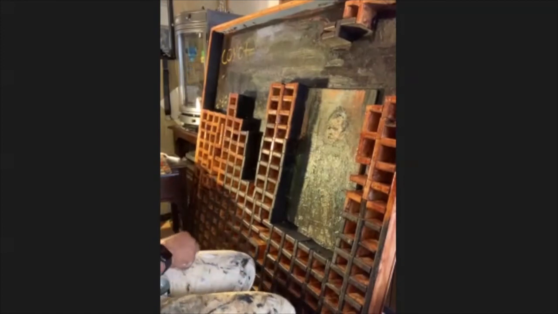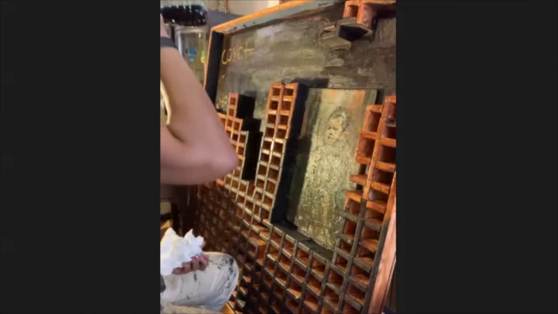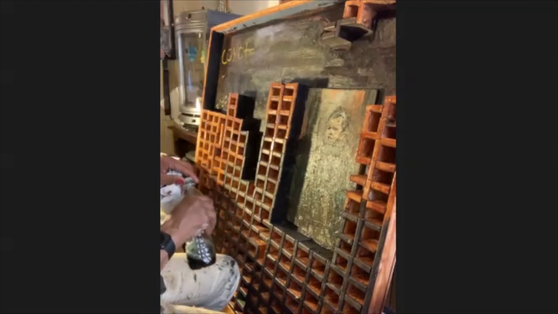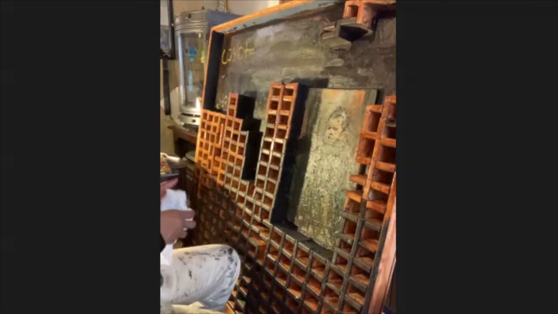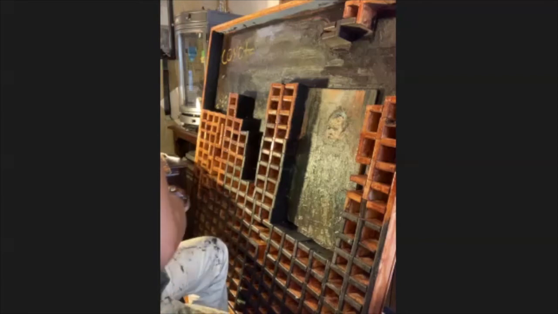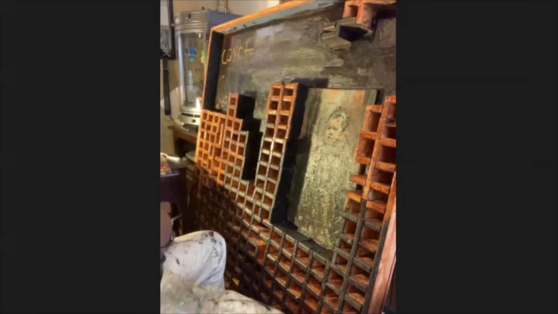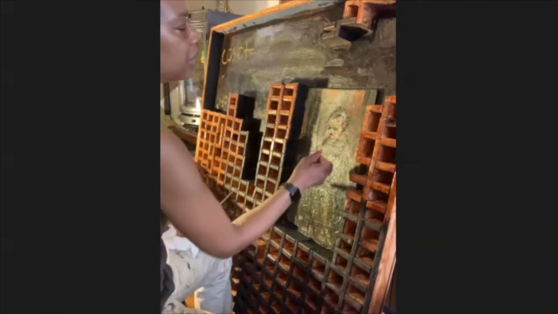So, what I'm going to do is I'm going to do two different things. I am going to take my palette knife and I'm just going to do this.